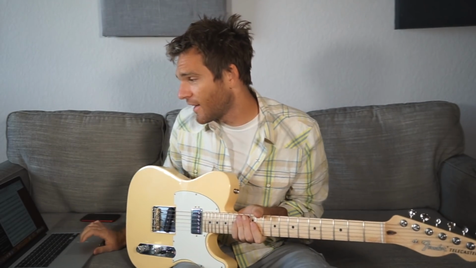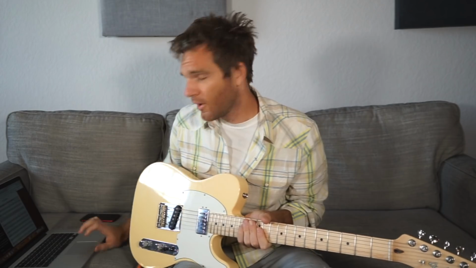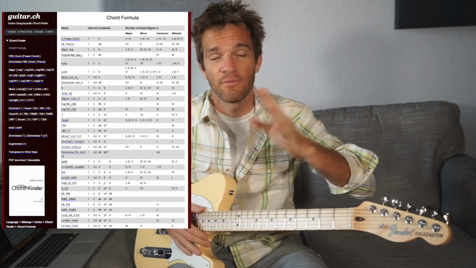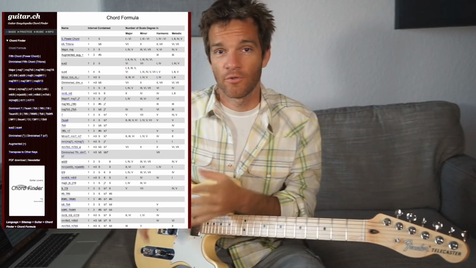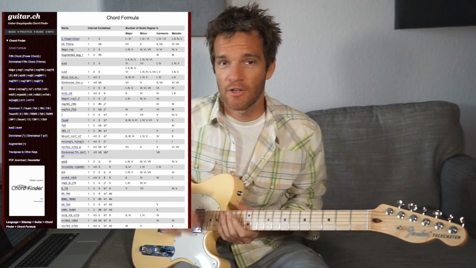Now one resource that really helped me is this website I'm going to link you to. It's guitar.ch. They've got this really cool chord formula sheet. It has a list of literally every single chord, how to play those chords, and where those chords go. So I'm going to link that, but I also kind of want to explain how this works, right?